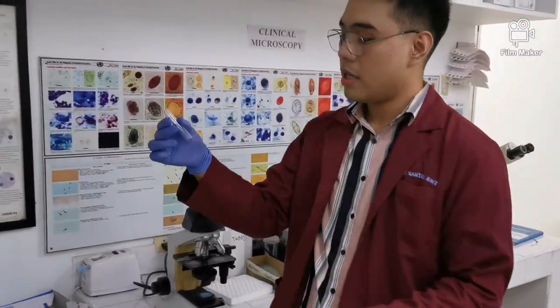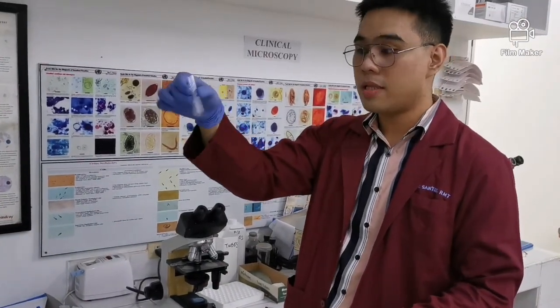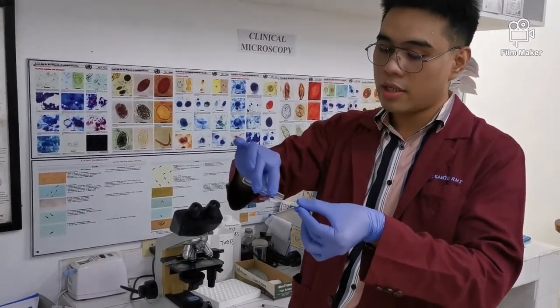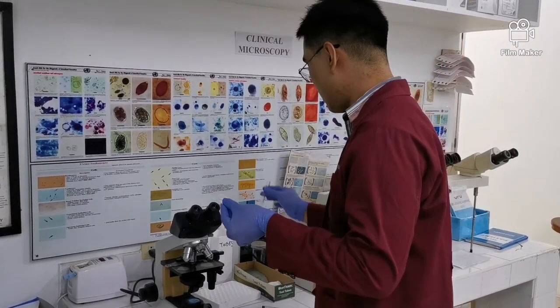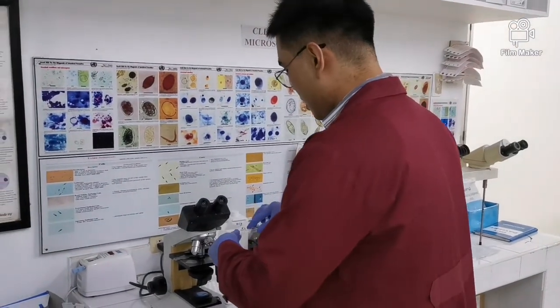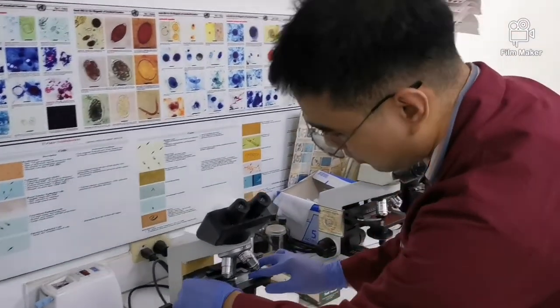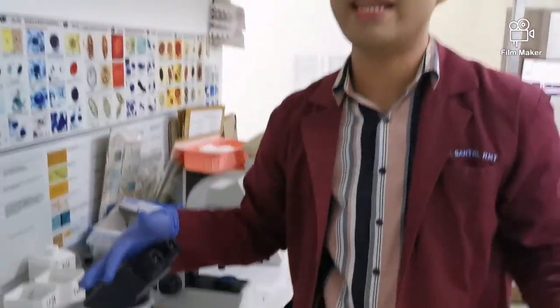And then next, i-disrupt mo lang yung sediment, i-agitate mo lang na ganito, and then you put it in a microscope slide. And then you spread it, and then, of course, infectious na to, lagay natin dun sa infectious waste. And then, lagay na natin sa microscope, and then, ayan, babasahin na natin.